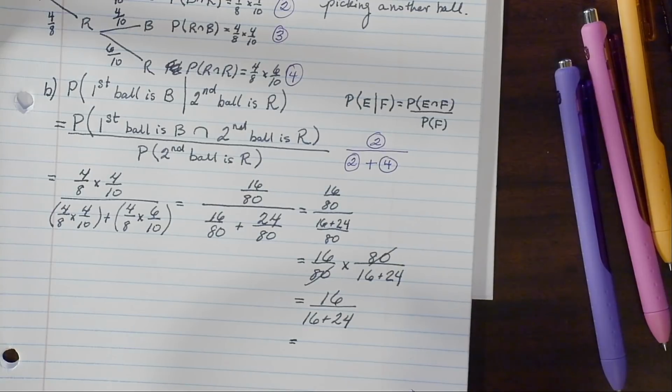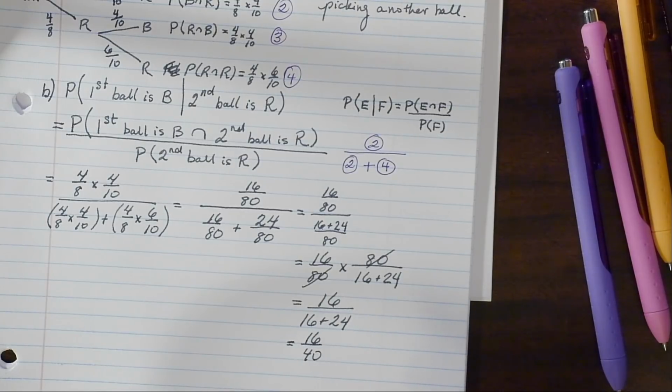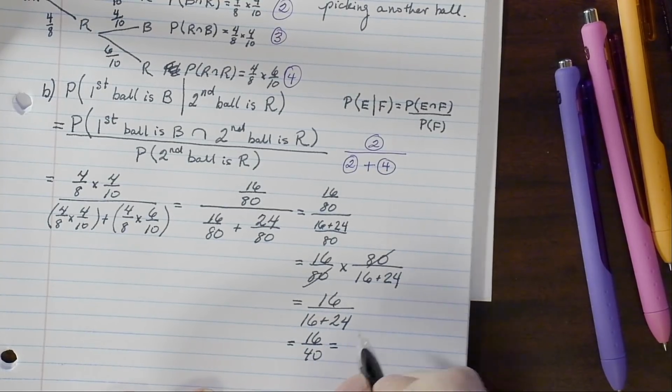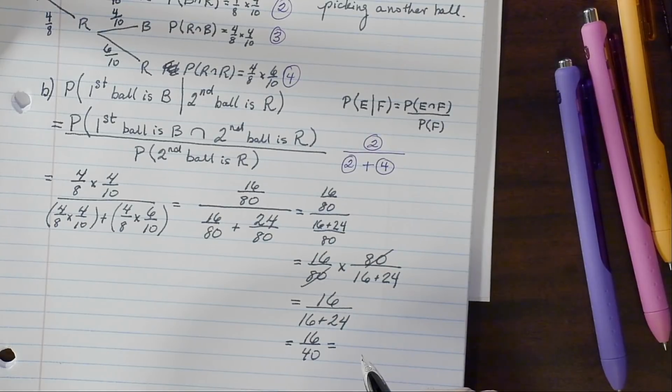So 16 plus 24 is 40. 16 over 40. And 16, oh yeah.